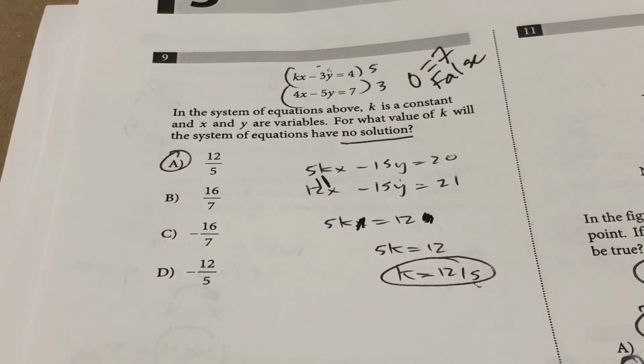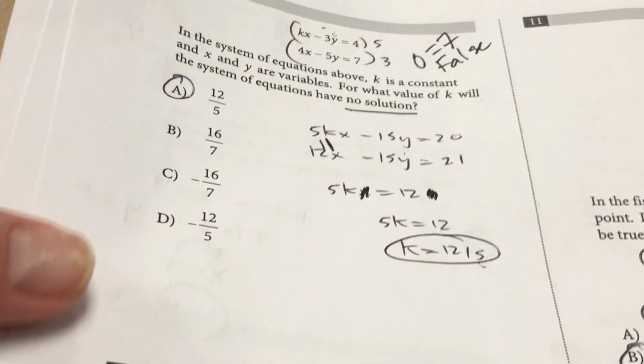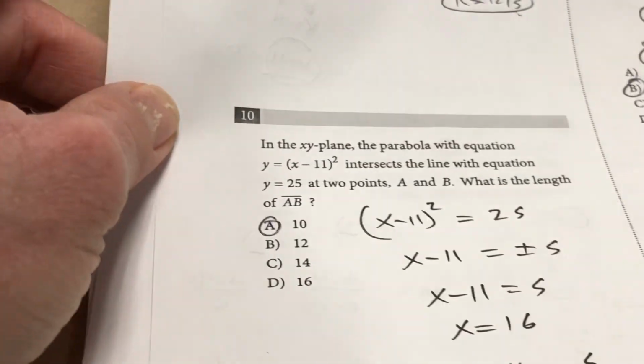We've practiced that one enough that if we see it on the test, we shouldn't get too aggravated about it. All right, so 10 is kind of the medium one.